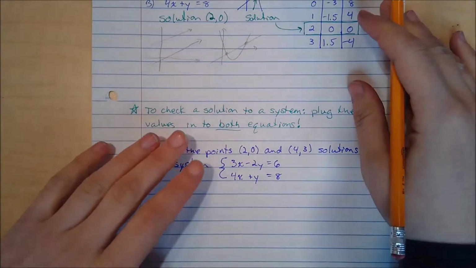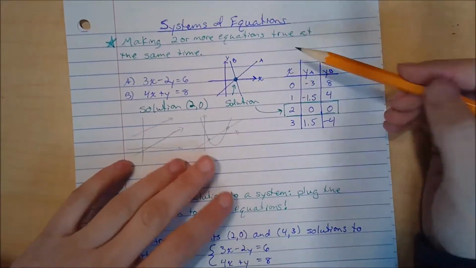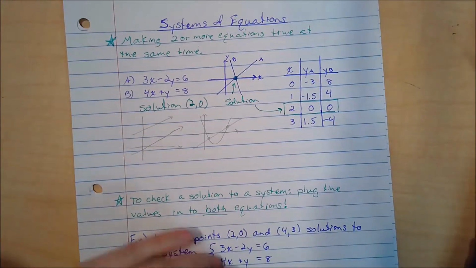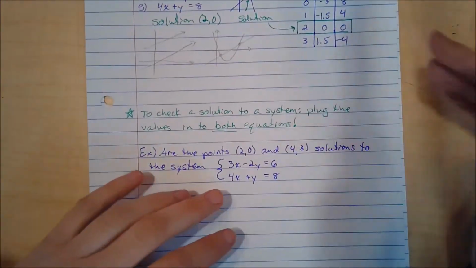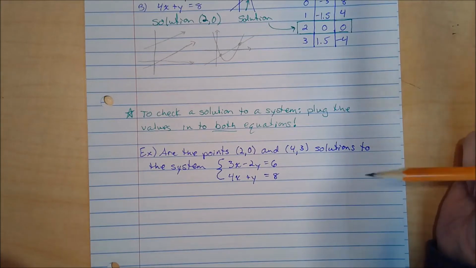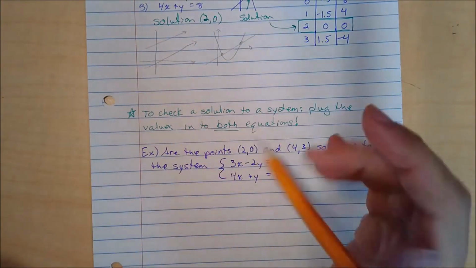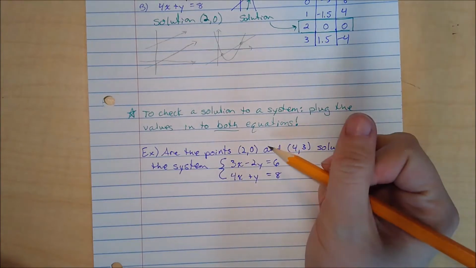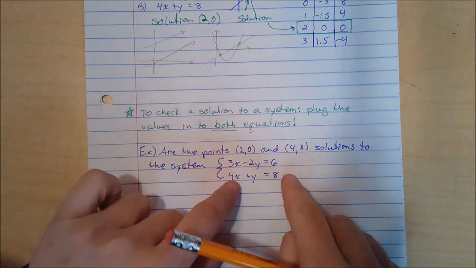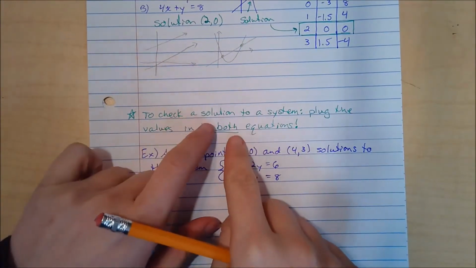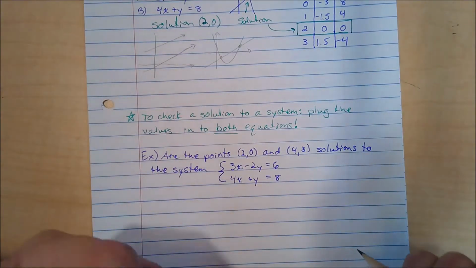Welcome students, and if you joined me in the last video, then we just very briefly looked at what is a system of equations, and in this video we're going to look at how to check a solution or potential solution that you already have. And to do that, you are just going to take your x and y values for your potential solutions, plug it into both equations, both of them, and make sure that they're true for both.